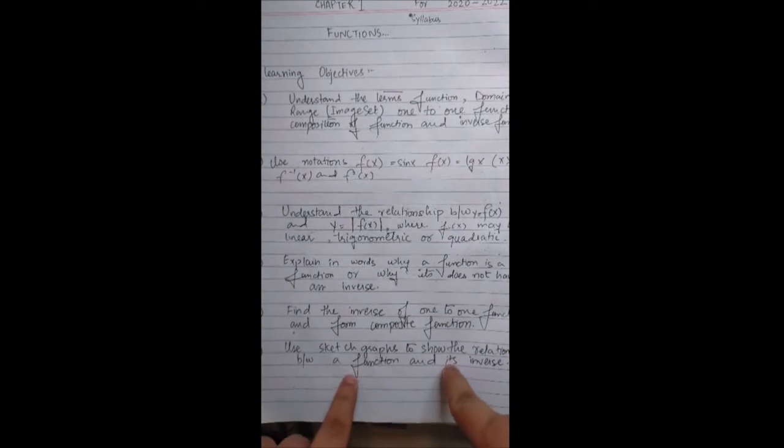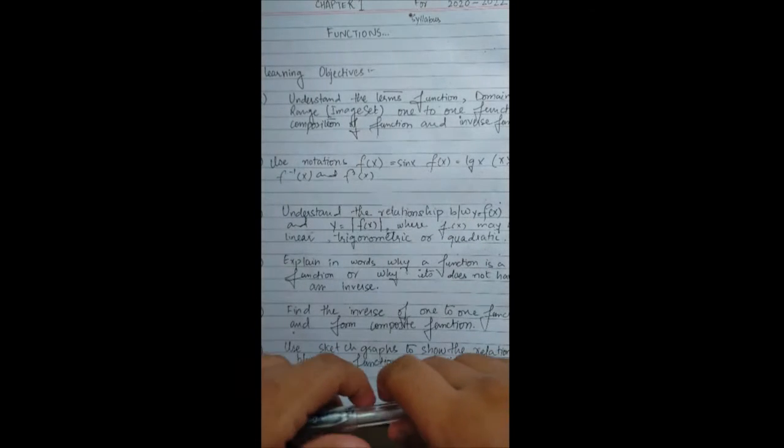So we are going to start chapter 1, functions, today. This is valid for the syllabus 2020 till 2022. Here I have the learning objectives. You need to know each and everything that is mentioned in this. Okay, so first we are going to understand some terms.